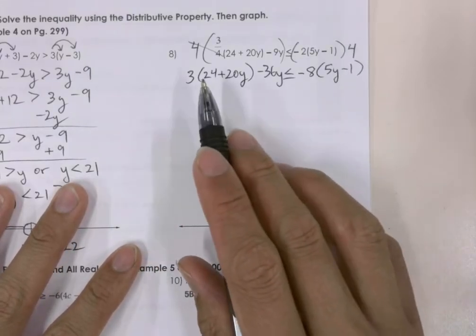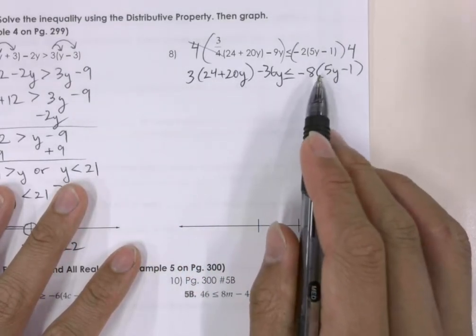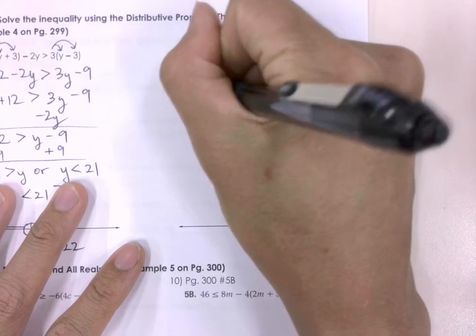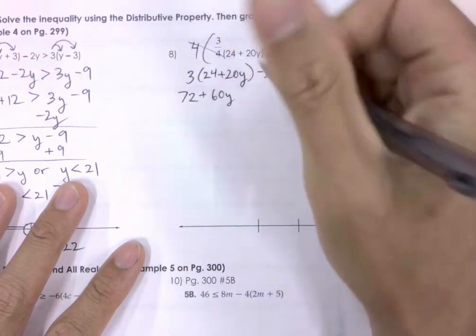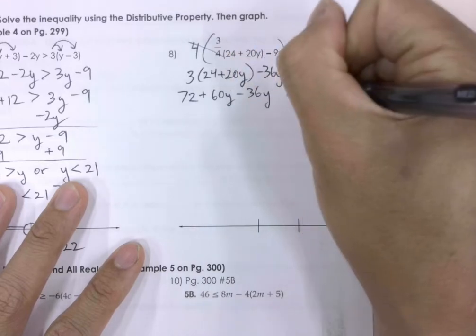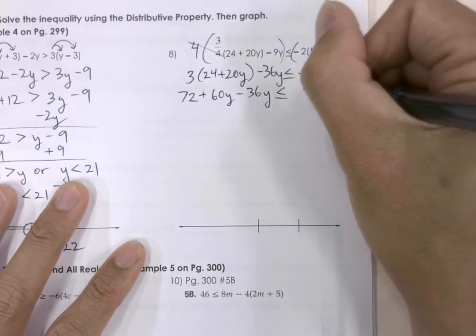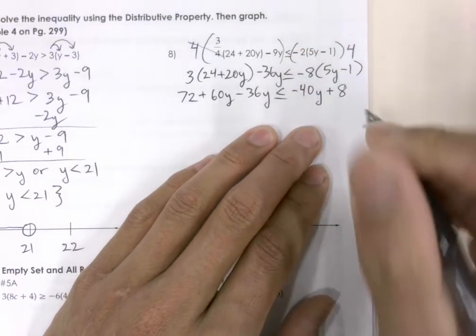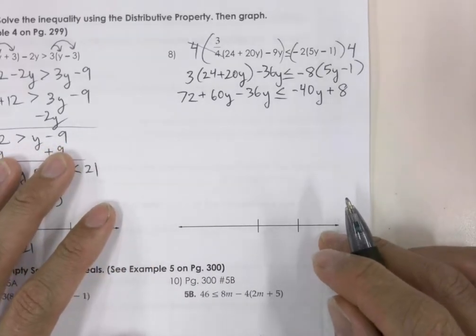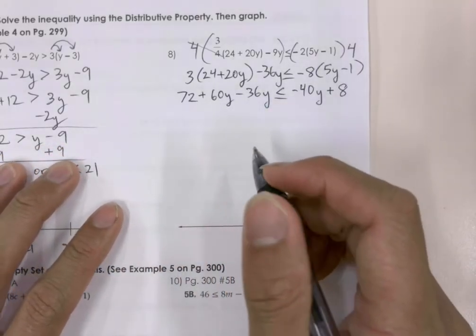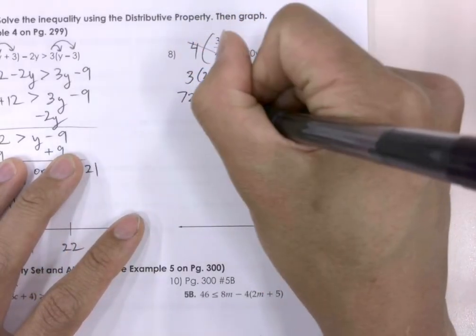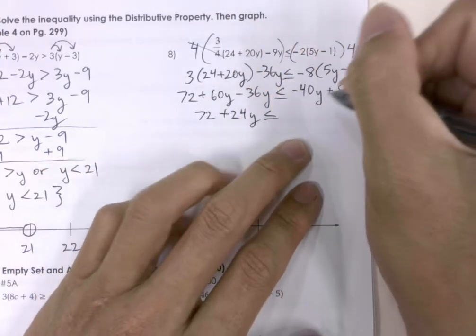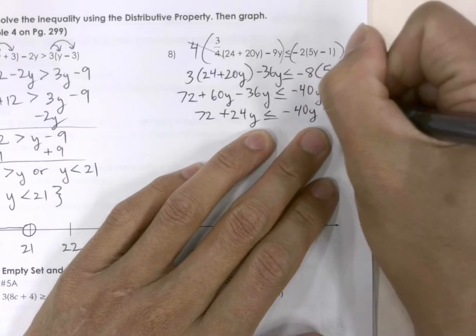Alright, so from here we'll go ahead and distribute and distribute. So let's do that now. We'll be left with 72 plus 60y minus 36y is less than or equal to negative 40y plus 8. Alright, so let's go ahead and combine our like terms, and we'll be left with 72 plus 24y is less than or equal to negative 40y plus 8.